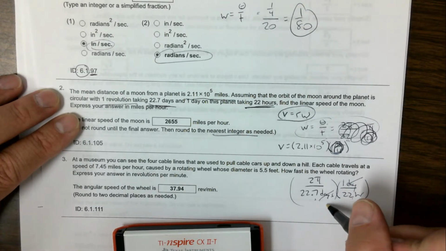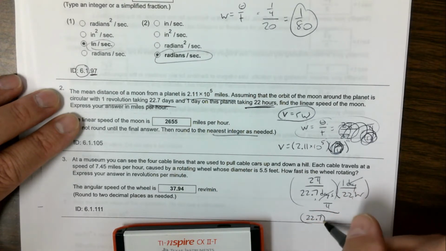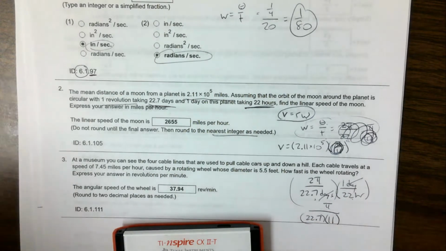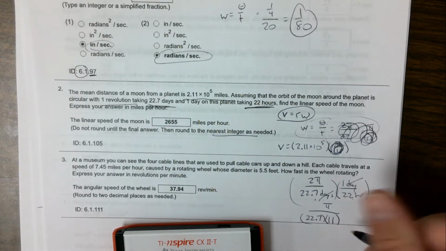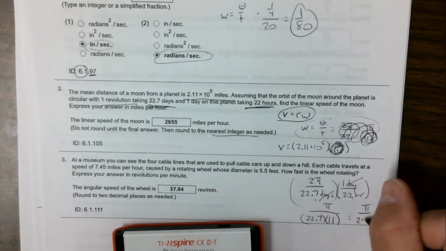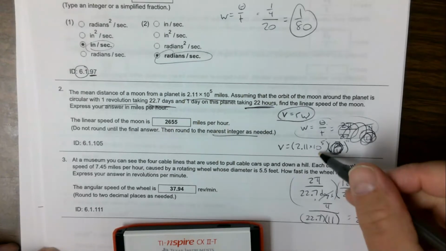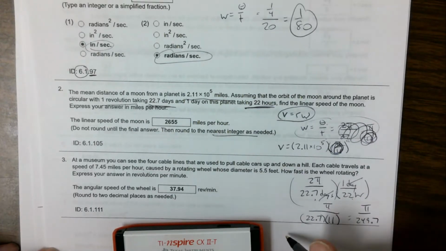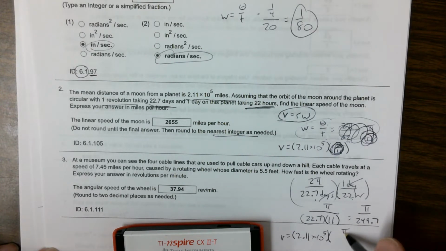So then it's going to be pi over 22.7 times 11. 22.7 times 11 is 249.7, and then we plug that in right there: V equals 2.11 times 10 to the 5th times pi over 249.7.